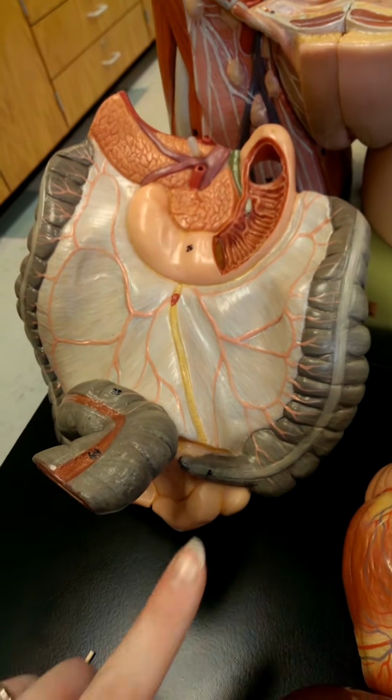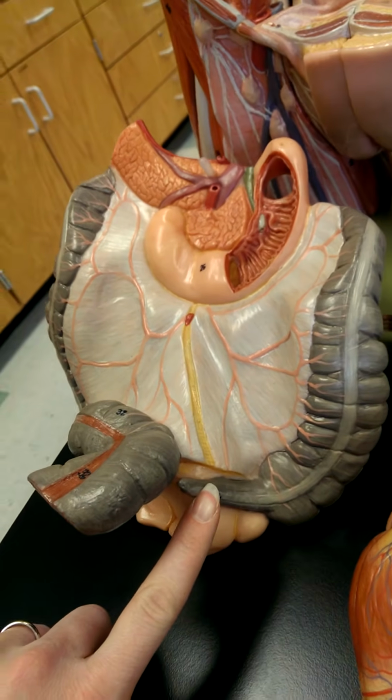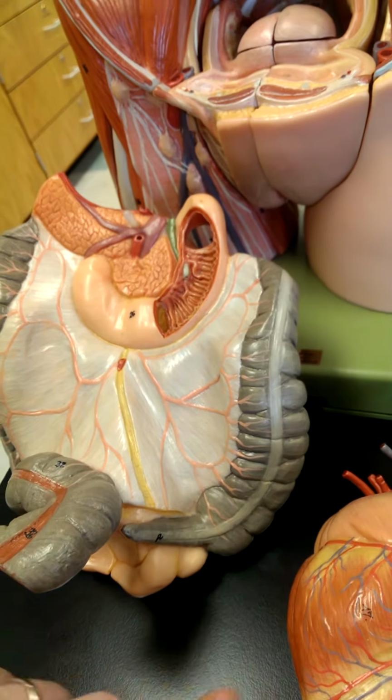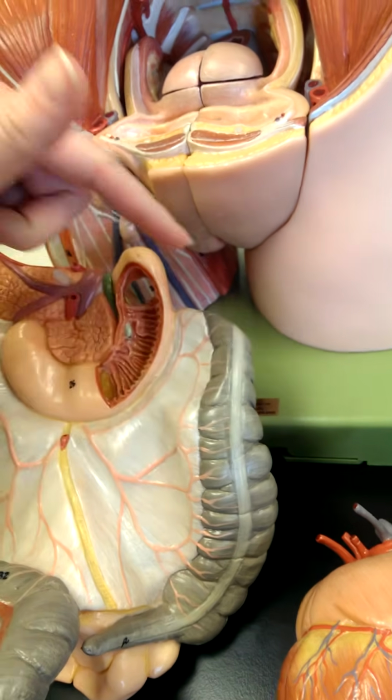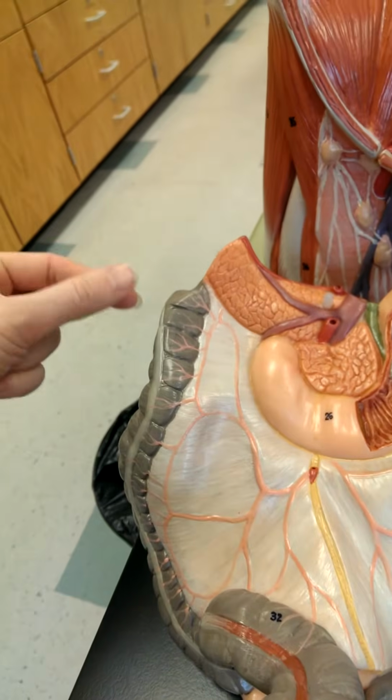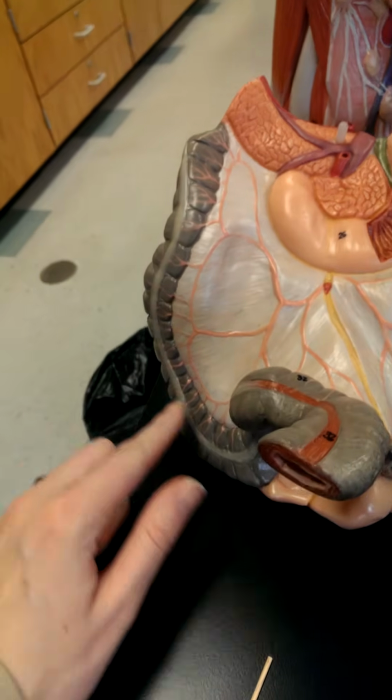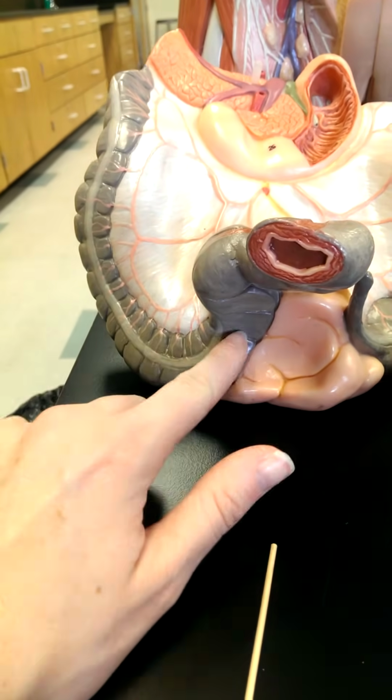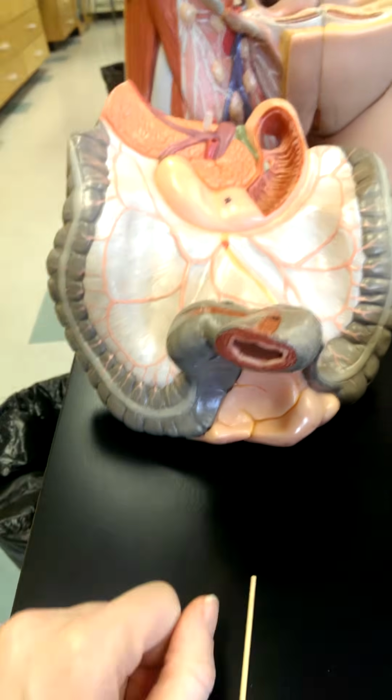I can see my appendix here. Again, this is the back of the cecum, the ascending colon, the transverse colon would go around the front. This is my descending colon, and then here, my S-shaped sigmoid colon, which would lead into the rectum.